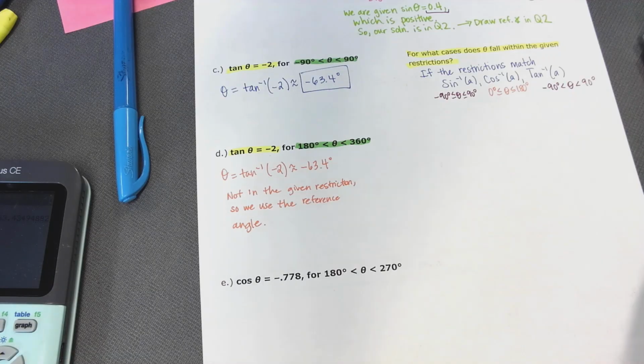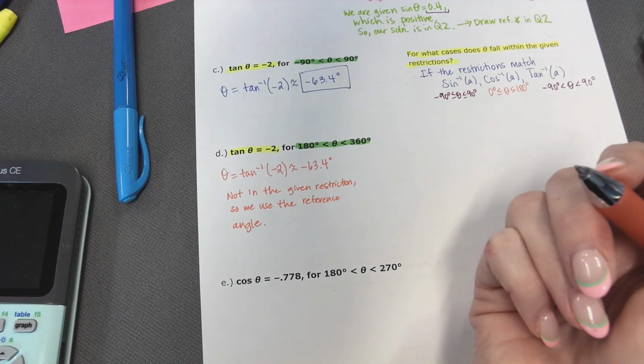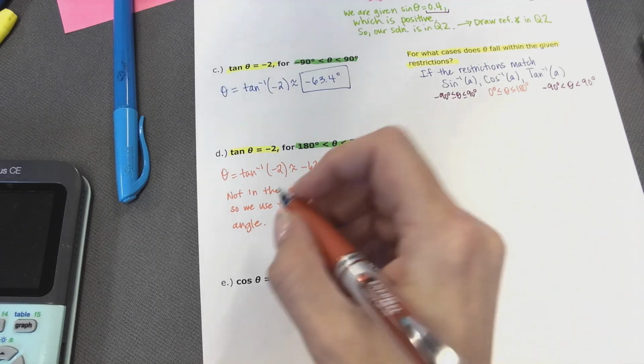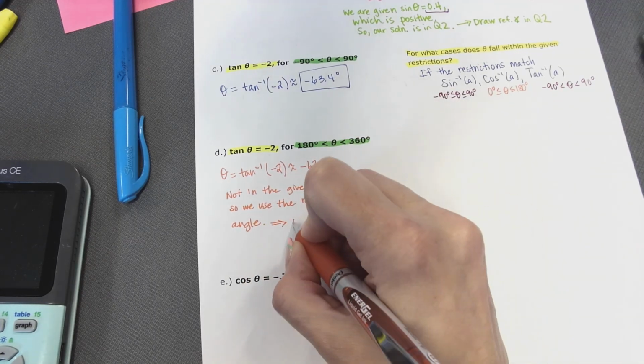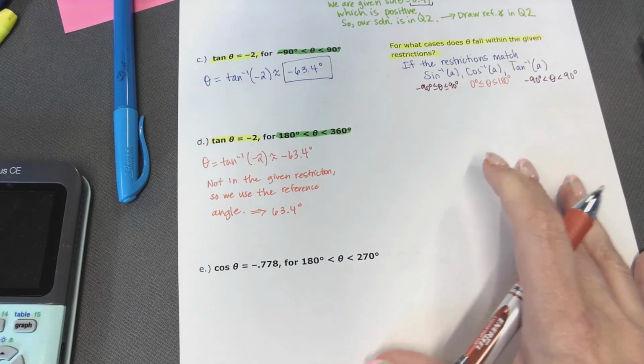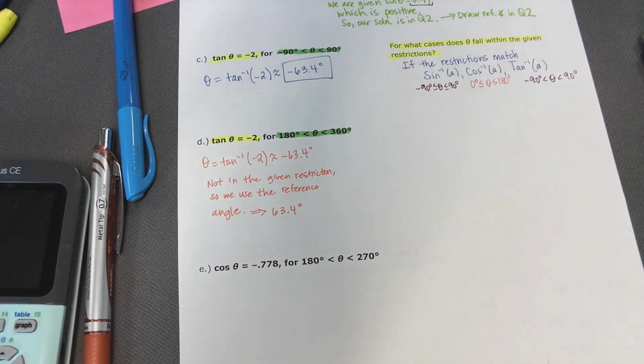What is the reference angle of negative 63.4? Because reference angles are never negative. So in this case, our reference angle is the positive 63.4 degrees. We're going to use 63.4 as a reference angle.